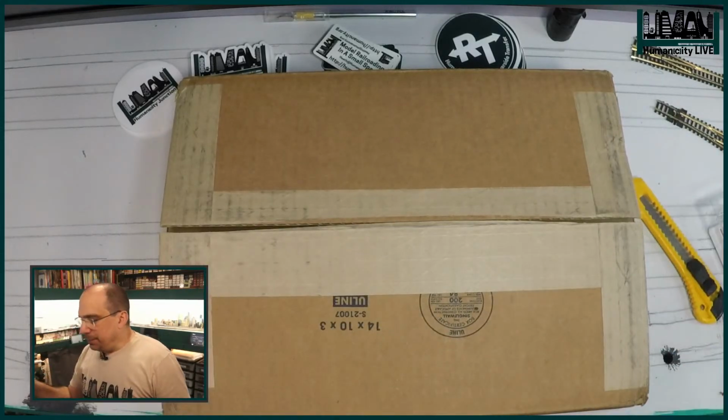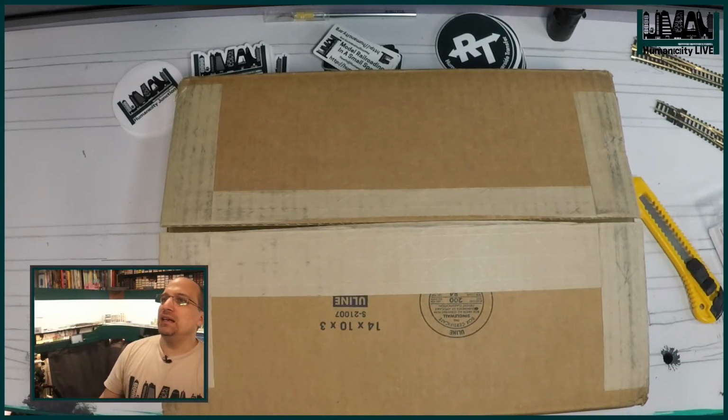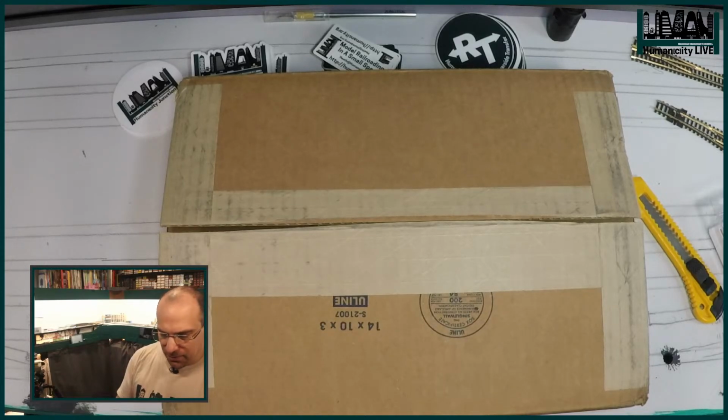There is a company that I have really been enjoying getting stuff from. I forget what they're called. It's Arizona something or other. Arizona Model Railroad Books. So it's a bookstore.